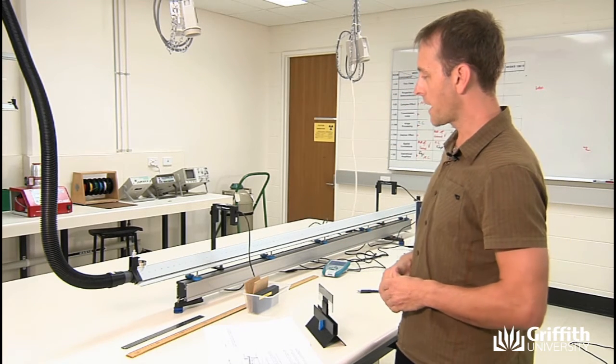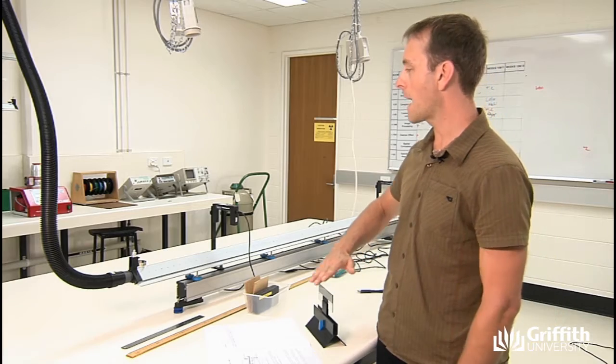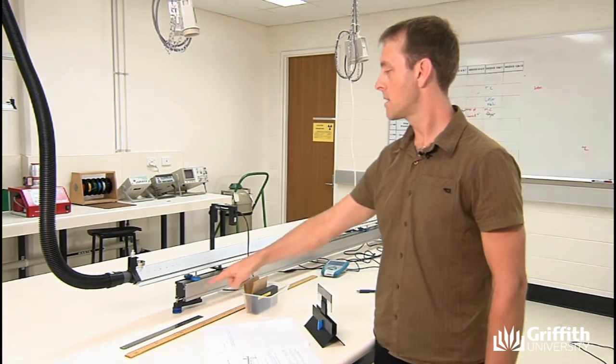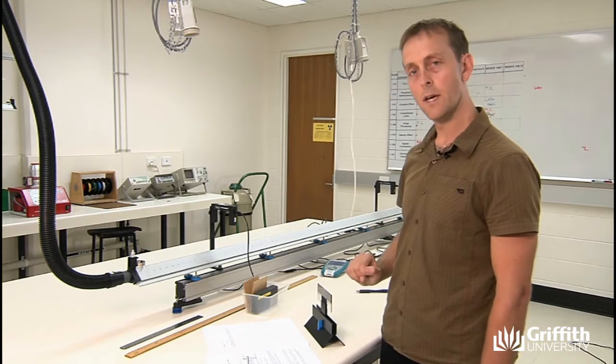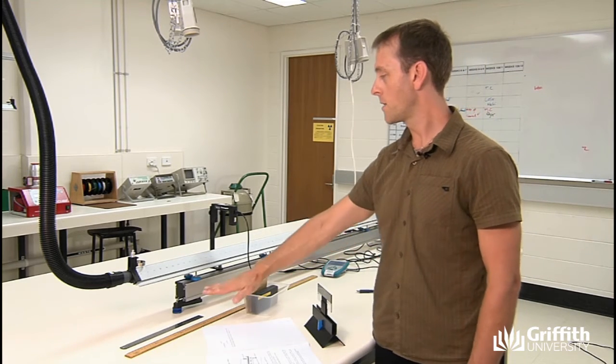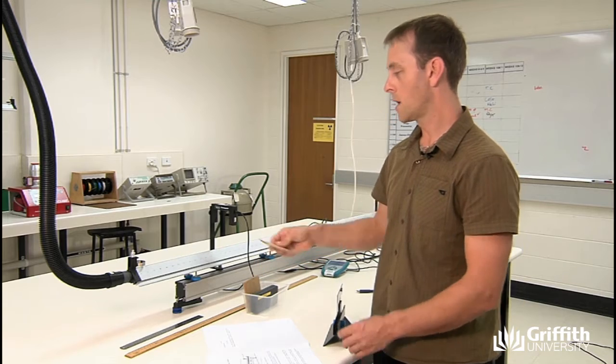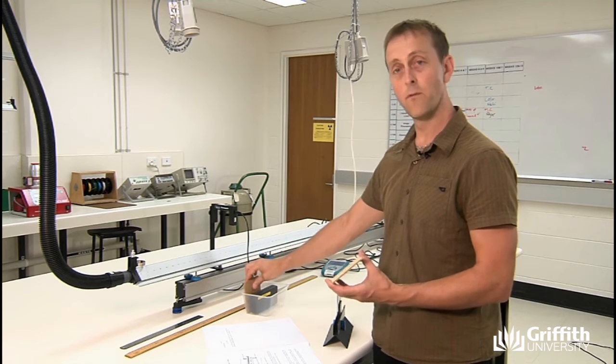Now, we need to know very accurately what our angle of the track is. So we're going to have to use this little l, which is the distance between the feet, and also the height of the foot from the table. So we're going to be varying that using blocks of wood.